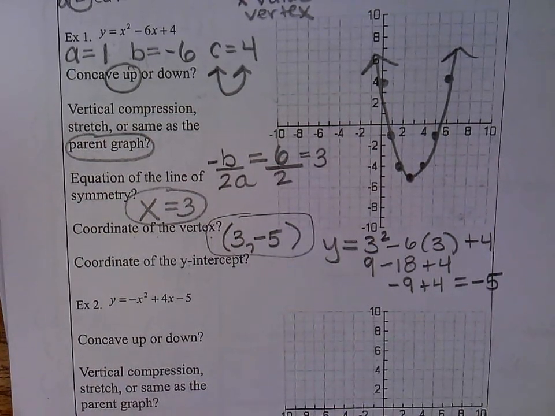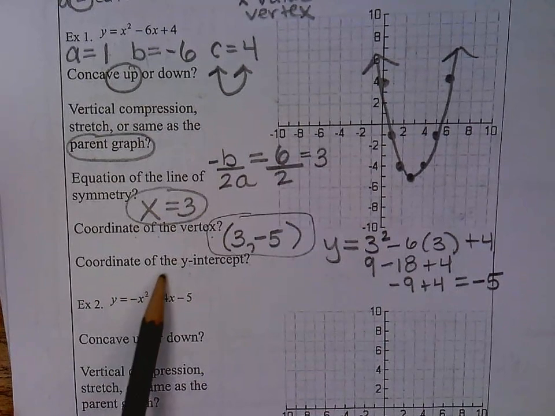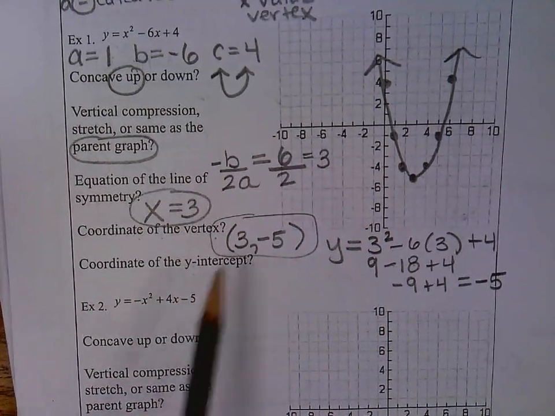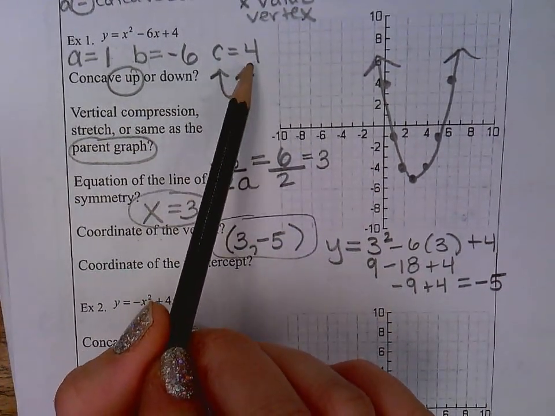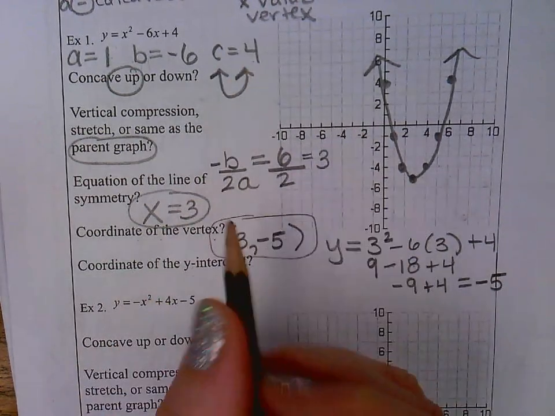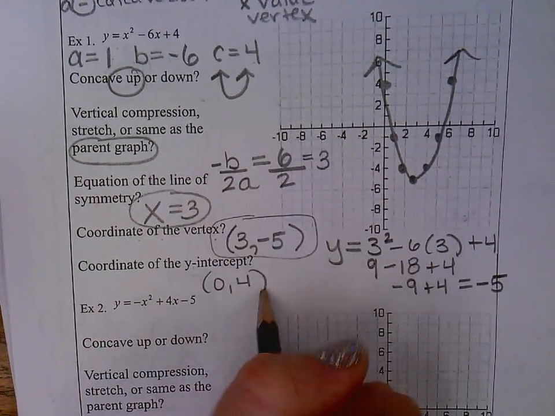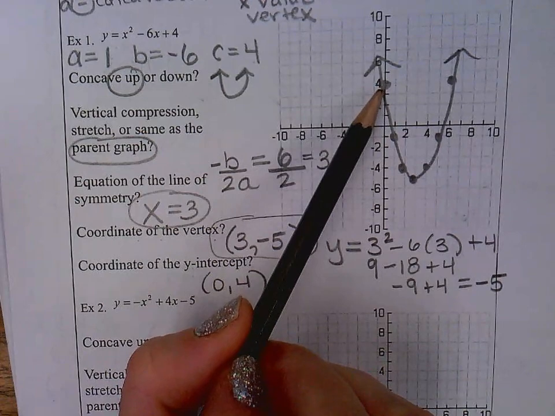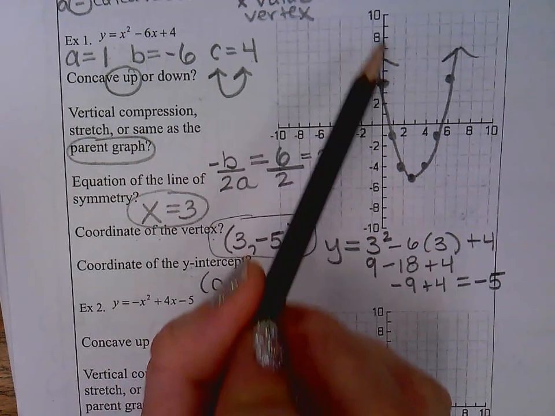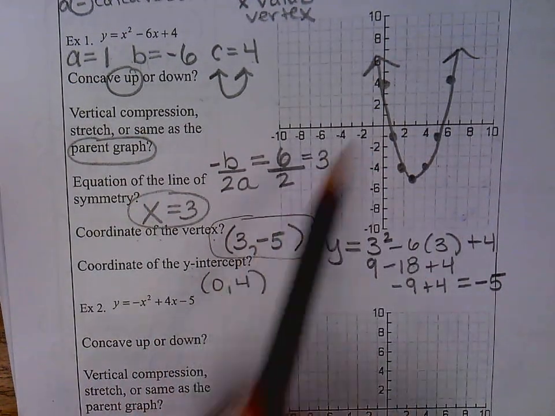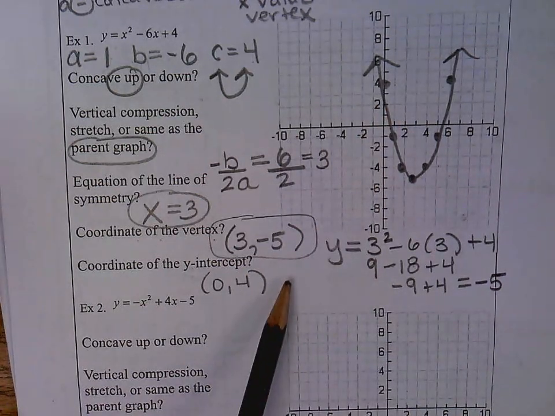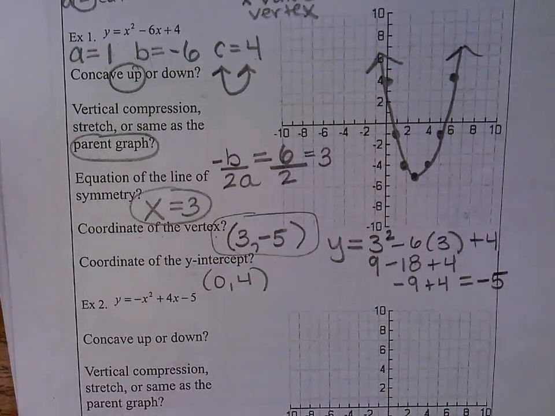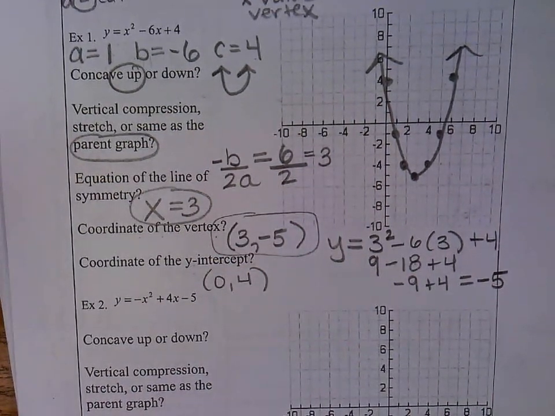Oh, I forgot. What is the coordinate of the y-intercept? What's the c value in the equation? 4, right? 0, 4. Did I hit 0, 4 when I just graphed? So you can actually use your graph and your y-intercept just to confirm that you did the problem correctly. Because this c value here should be the y-intercept on your graph. Because when you plug in 0 for x, you get 4 for y.